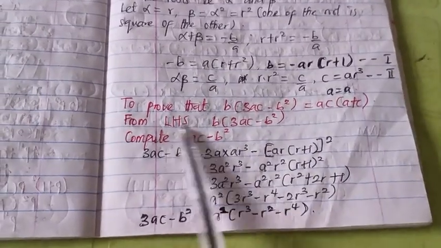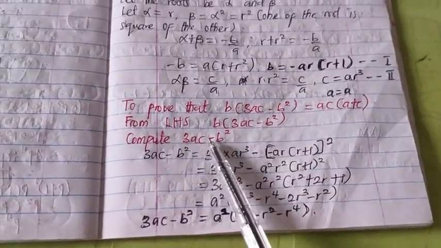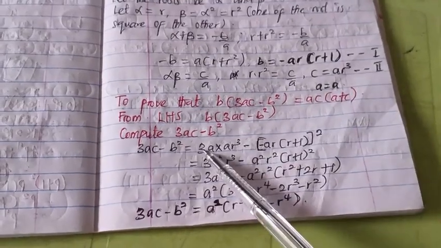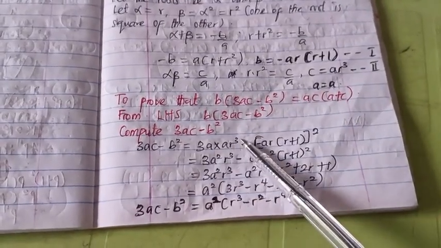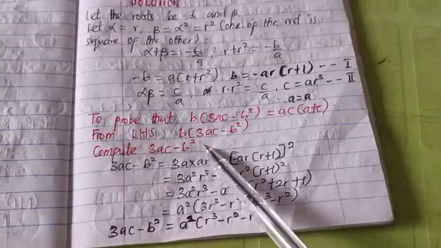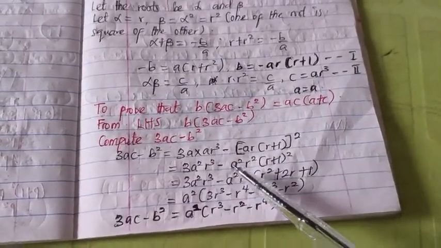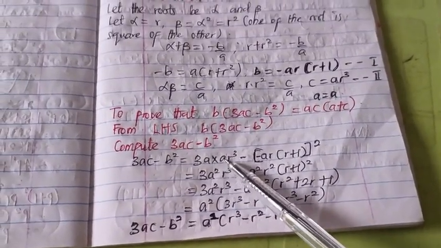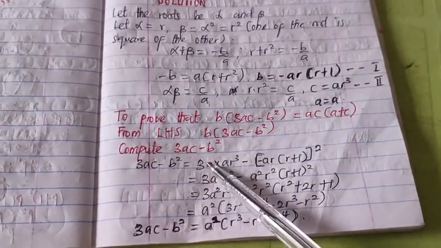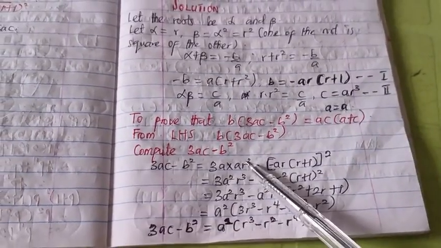So we check the LHS first. We deal with what is inside the bracket, 3ac. That will be 3 times a, and c is ar cubed. So that's how we get 3 times a times ar cubed, substituting a, b, c into this relation. So that will be 3a times ar cubed. You're seeing it, a is a. That's how we got it. 3a is a, c is ar cubed. That's how we got it.